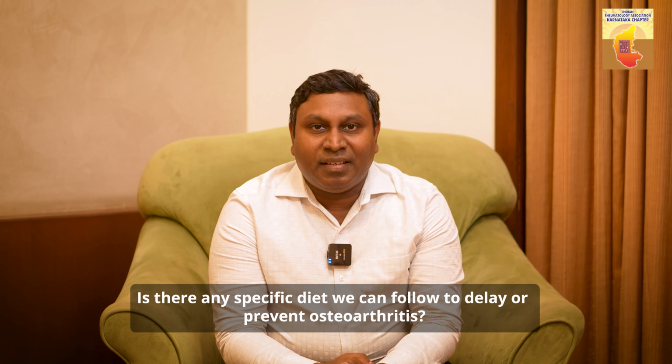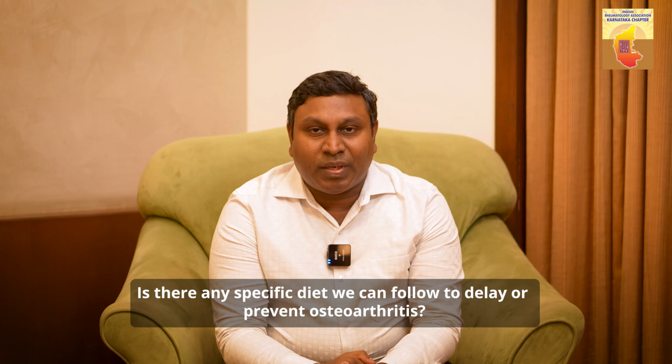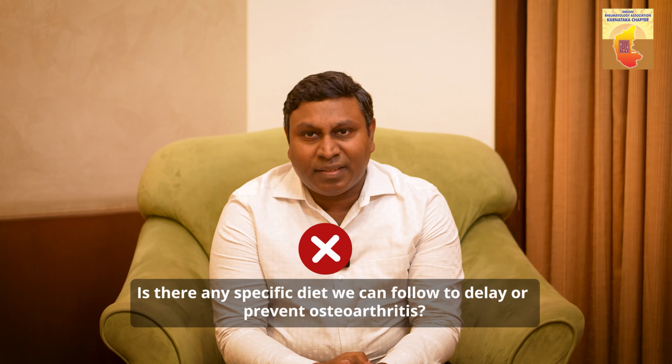Coming to another aspect, diet, that most patients ask about. Is there any specific diet that we can follow to delay or prevent osteoarthritis? There is no specific diet, but a balanced diet is important, especially a diet that contains less fat. Weight gain should be avoided, and a good balanced diet is what we'd advise, and maybe supplements containing vitamin D and calcium can also be advised.